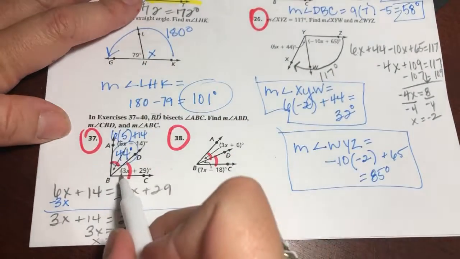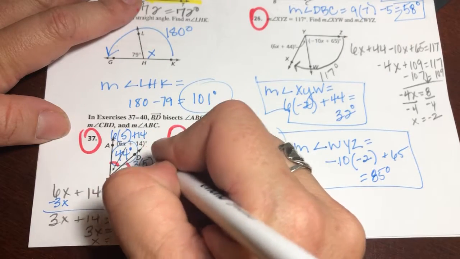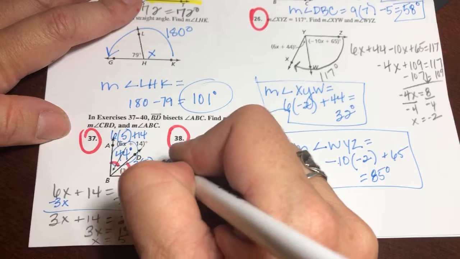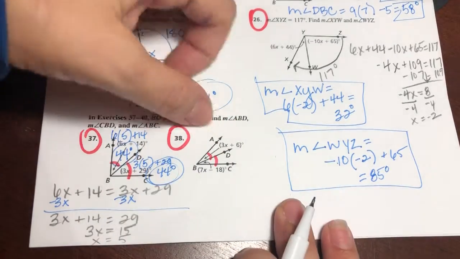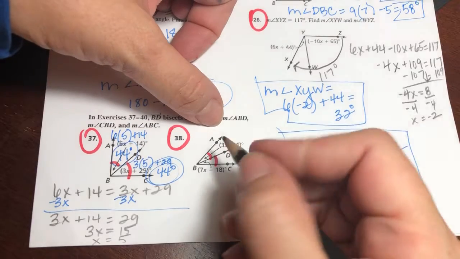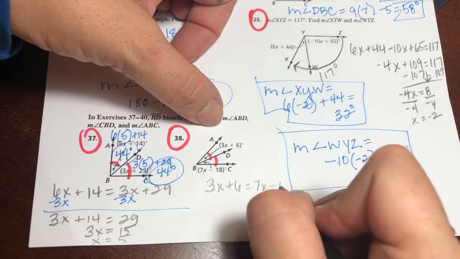Let me do the math over here. What's 3 times 5? 15 plus 29, that's 44 degrees. So those two angles are 44 degrees each. Same idea for number 38. Set them equal to each other and then use the x. 3x plus 6 equals 7x minus 18.